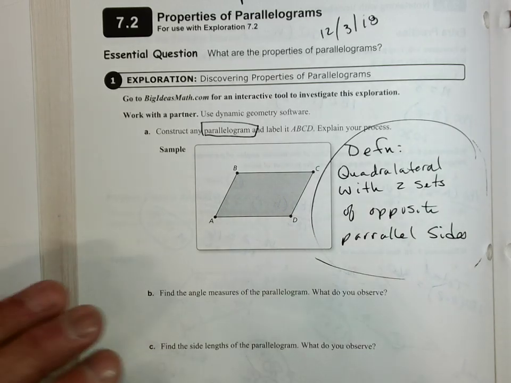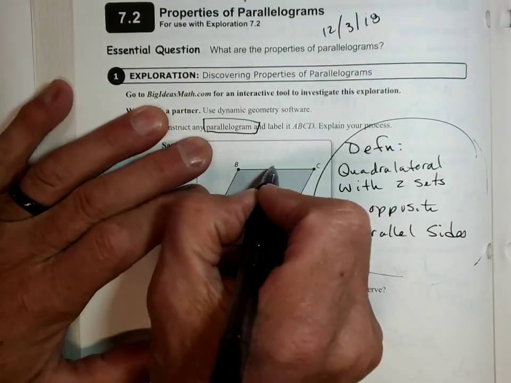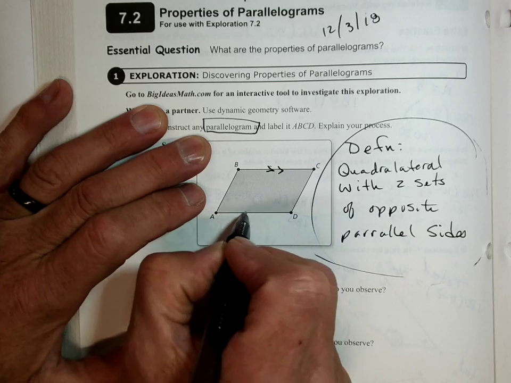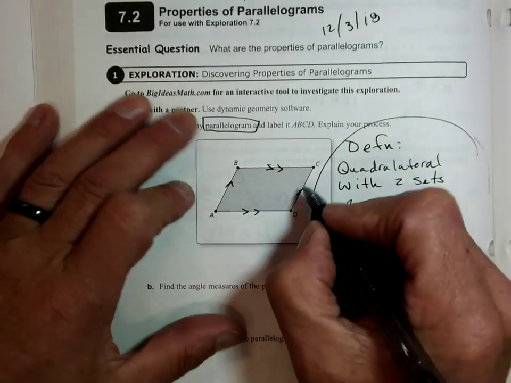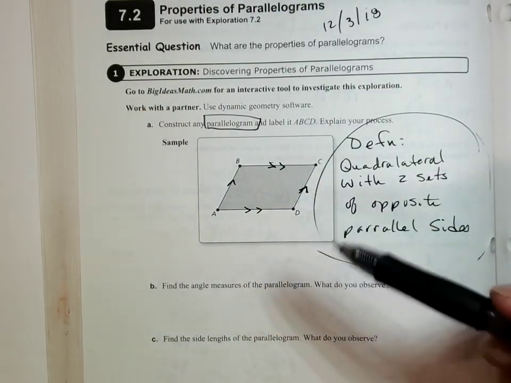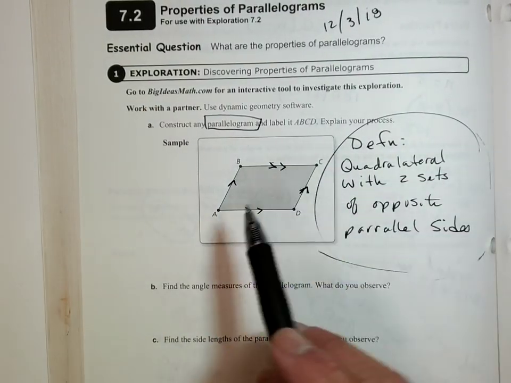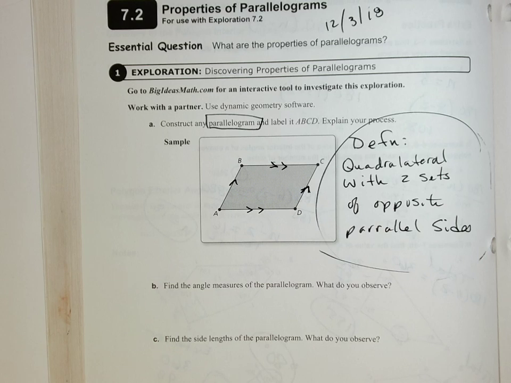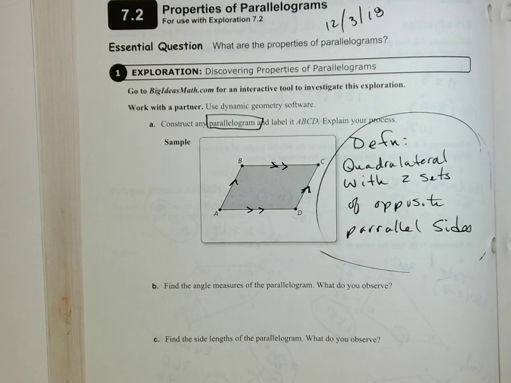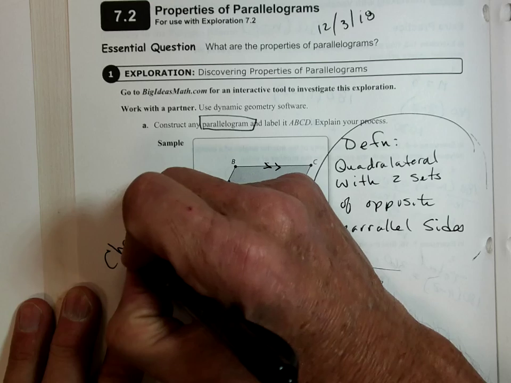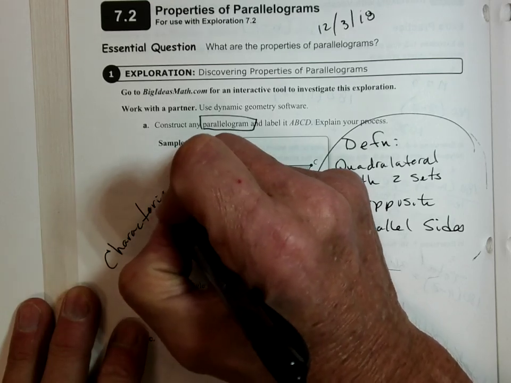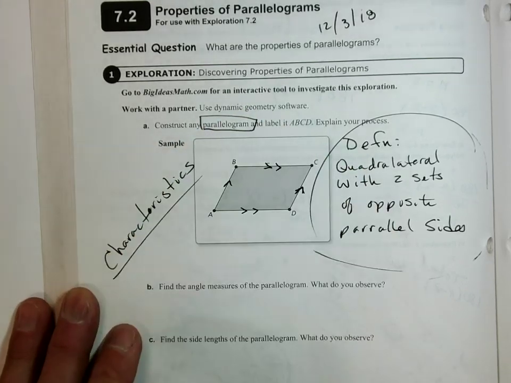Okay? So then what you'll see is you'll see these little markings. See these little markings? When you see these little markings, you'll know it's trying to say that's parallel to that and that's parallel to that. Okay? And so if you see those little markings, you automatically know right off the bat that it is parallel. Okay? So there's a lot of things that happen with parallelograms. This is the definition, but there are things called its characteristics. We want to go through the characteristics right now.